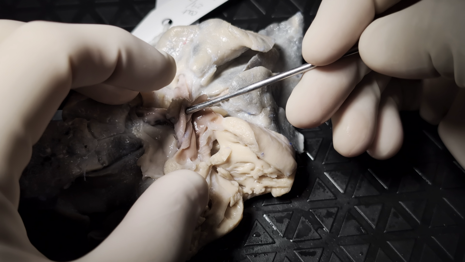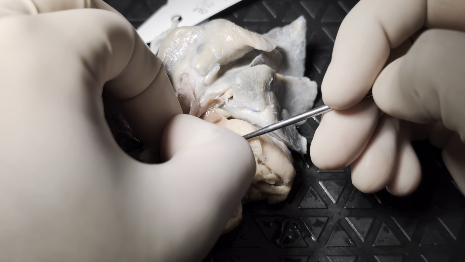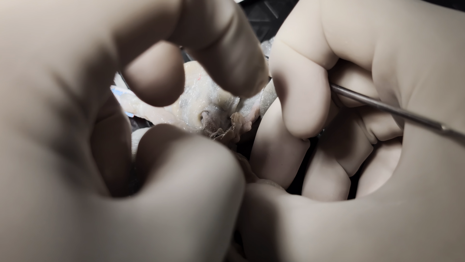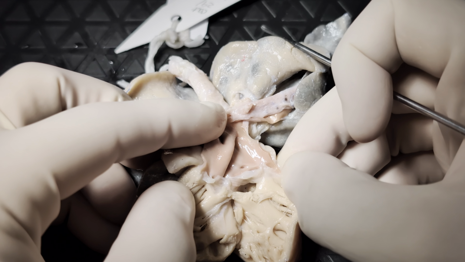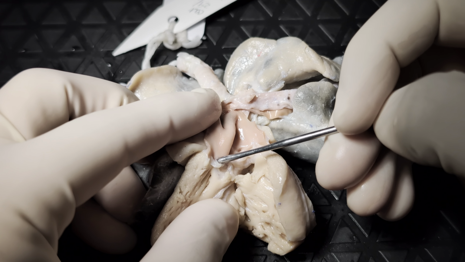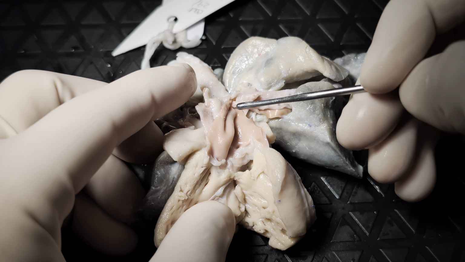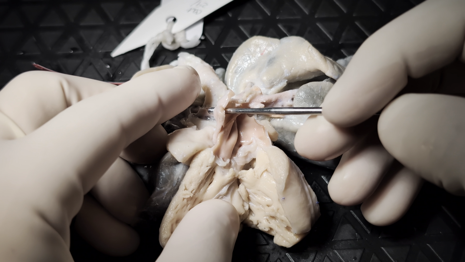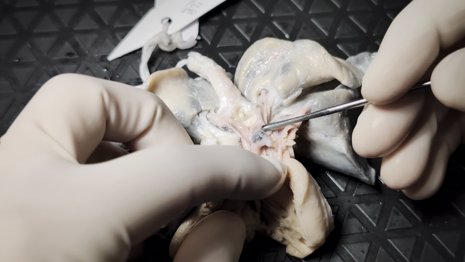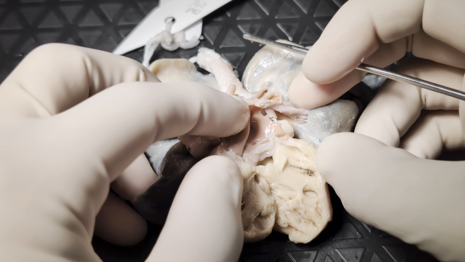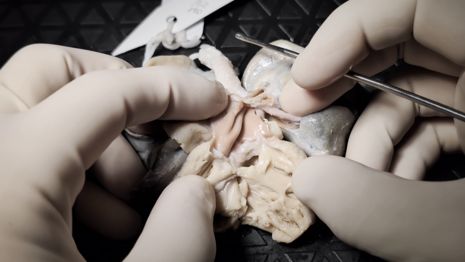But more interestingly, as we look at this outflow tract here, we see an arterial trunk that arises, which gives rise to coronary arteries, the ascending aorta here, as well as the pulmonary arteries. So this, in fact, appears to be a common arterial trunk.